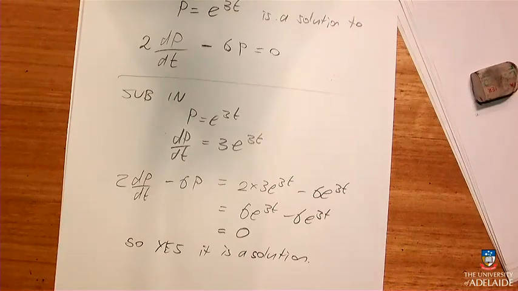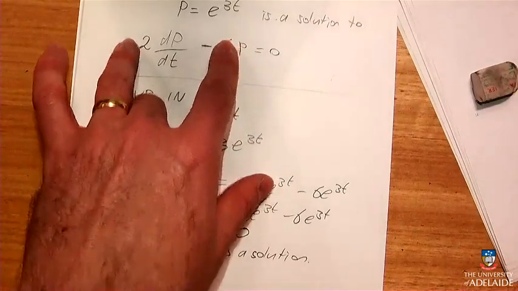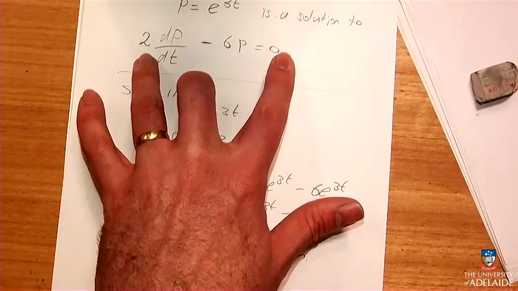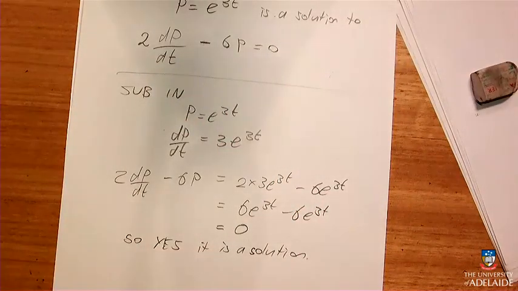You'll note something interesting about the way that I've done this. I have figured out what this side is and revealed that it's 0 at the end. I haven't started by subbing it into the whole equation and then getting 0 equals 0. That's not actually a valid way of doing the mathematics, because it makes it sound like you've assumed it's true to begin with. So it's best to sub it into both sides of the equation, and then at the end you say, aha, they're equal.